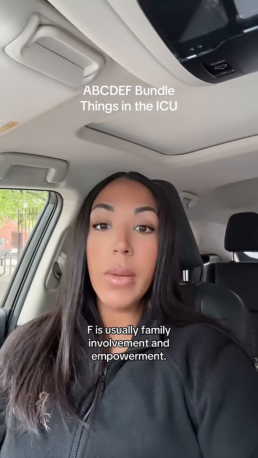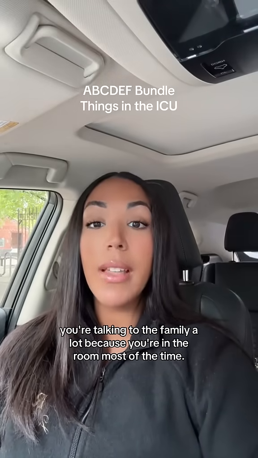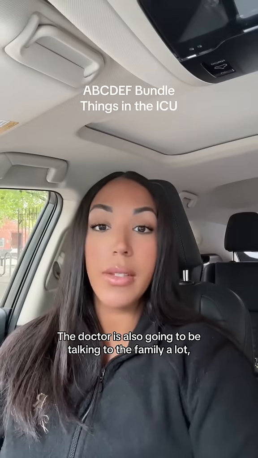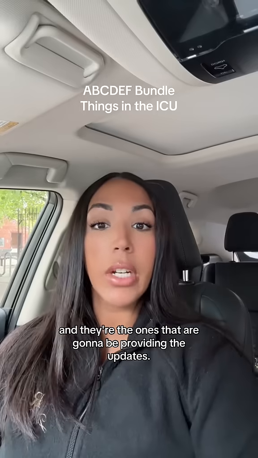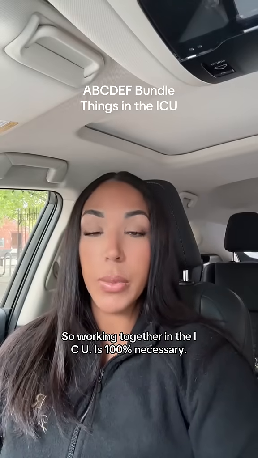F is usually family involvement and empowerment. As a nurse, you're talking to the family a lot because you're in the room most of the time. The doctor is also going to be talking to the family a lot, and they're the ones that are going to be providing the updates. So working together in the ICU is 100% necessary.